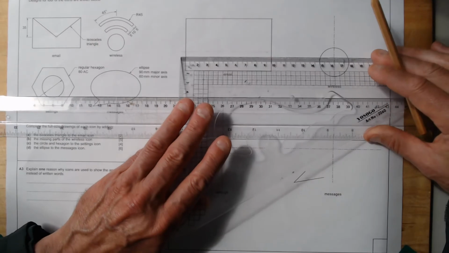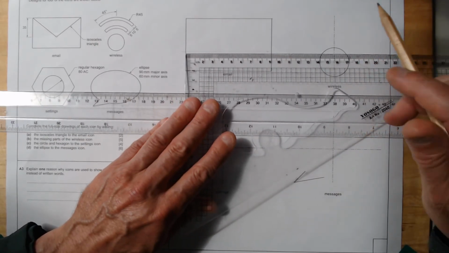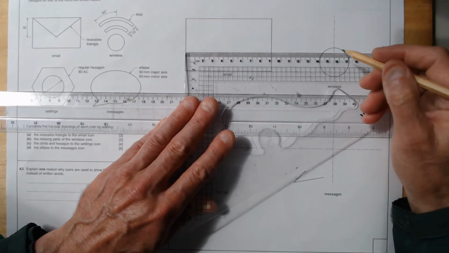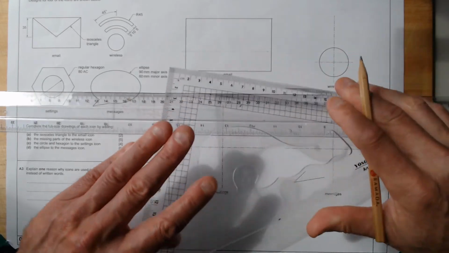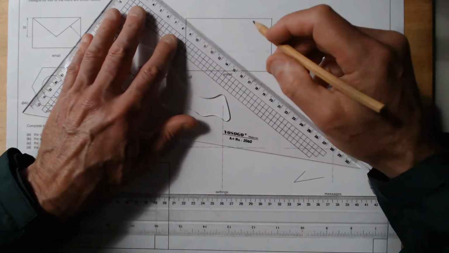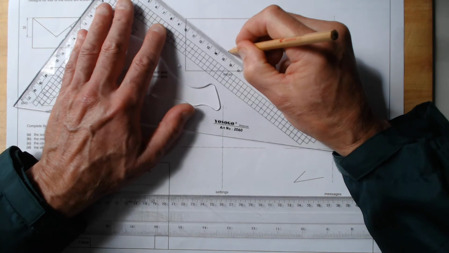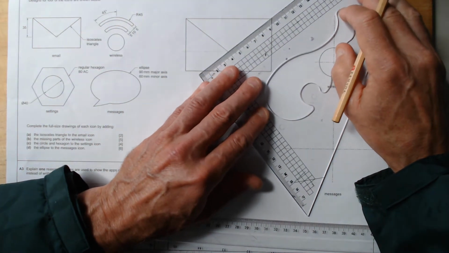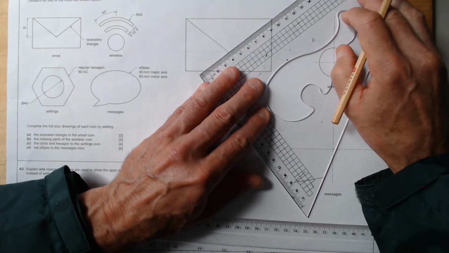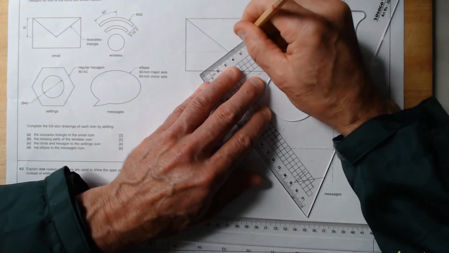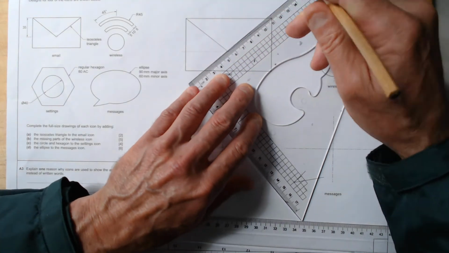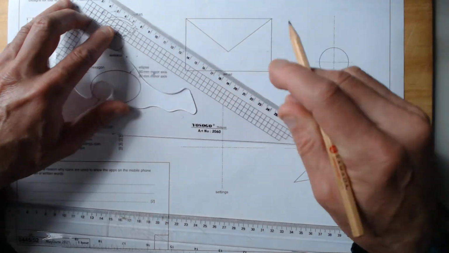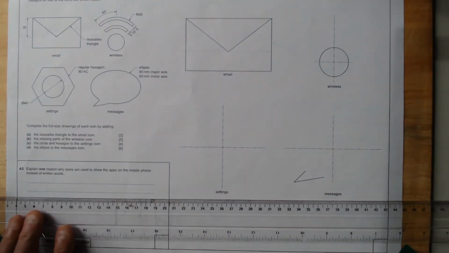Now, to get the middle, since it's an isosceles, we will go 45 millimeters over here, because it's 90 millimeters, and we will now complete that part of the envelope. Try and keep your lines consistent. Lines should always be the same quality and line tone. Let me fix that one slightly, and there you are. That's 2 marks.